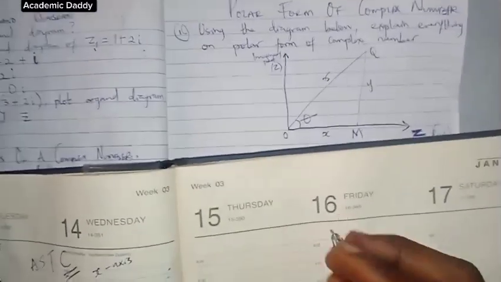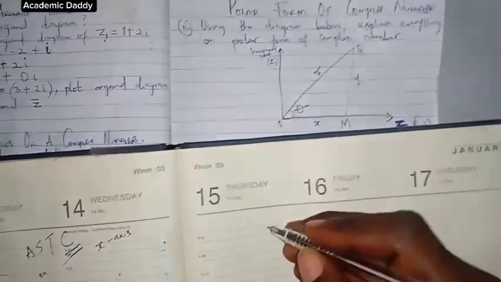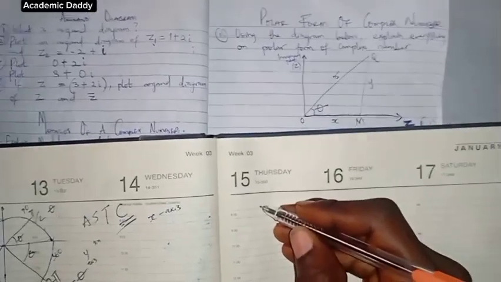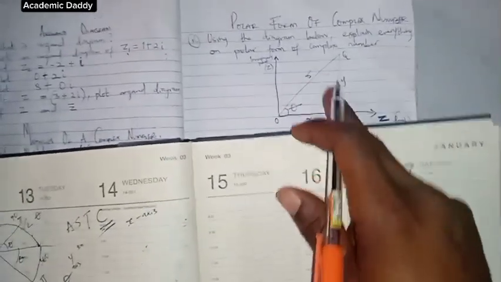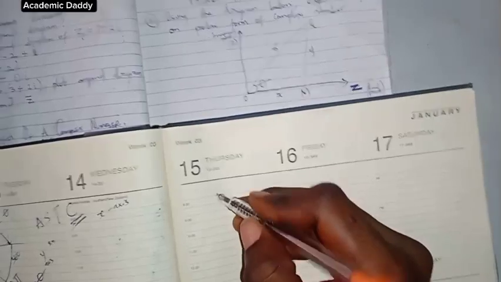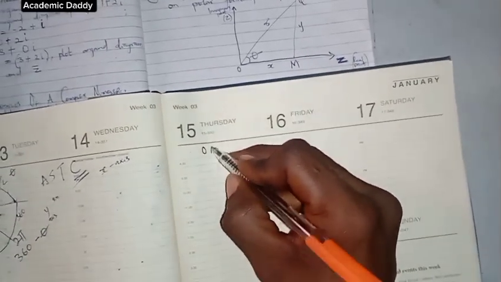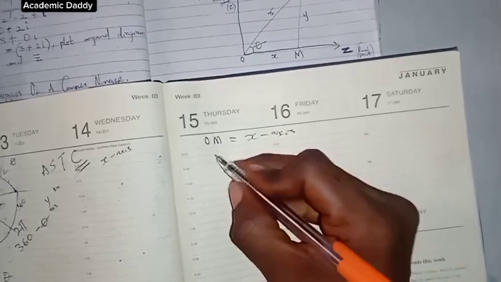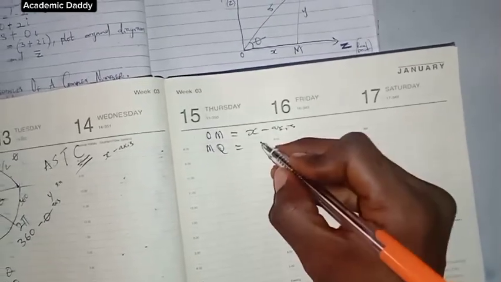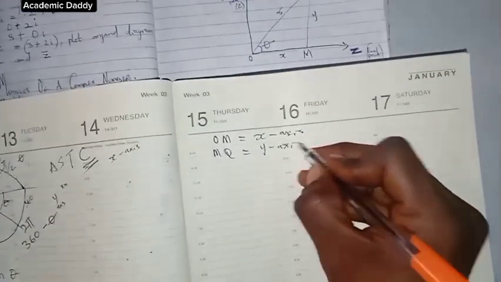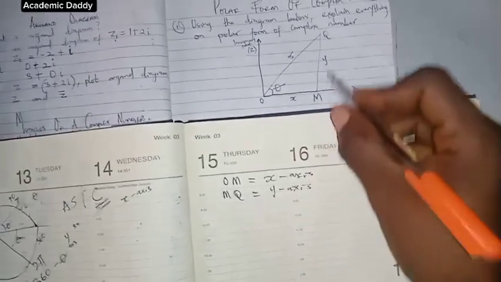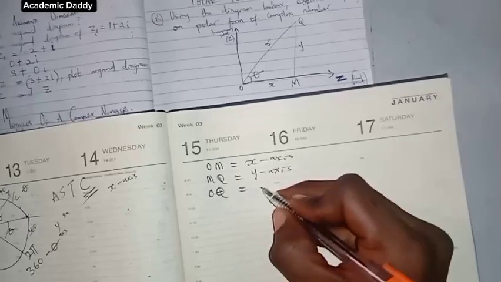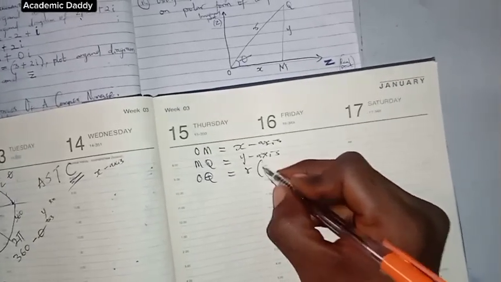First, this thing you're seeing here is an Argand diagram. So we say let OM be the x-axis, and MQ be the y-axis. Then OQ will be equal to r, and r is the modulus.